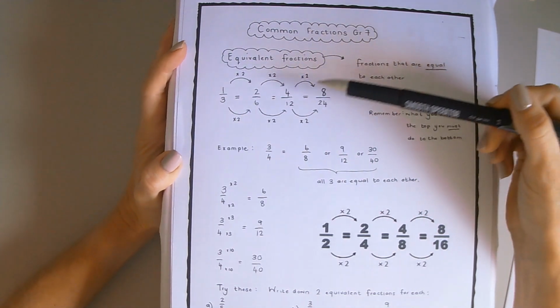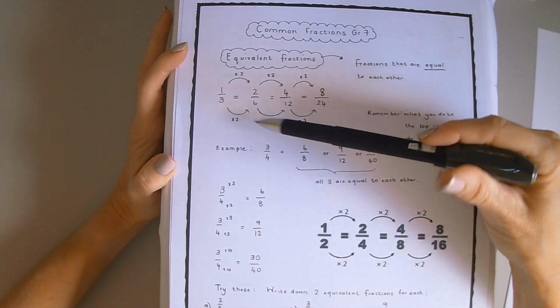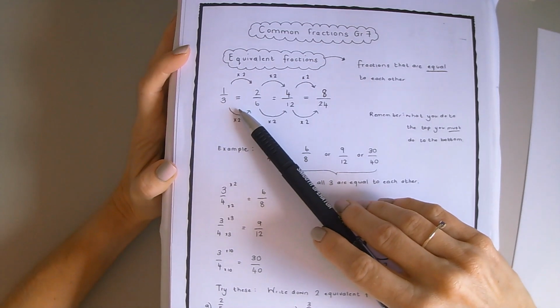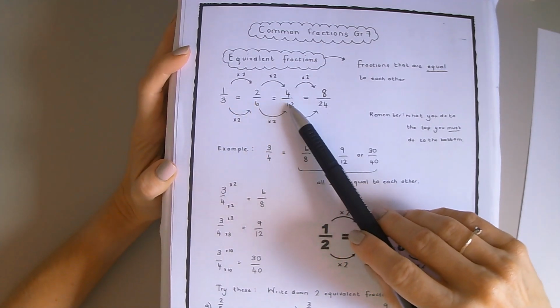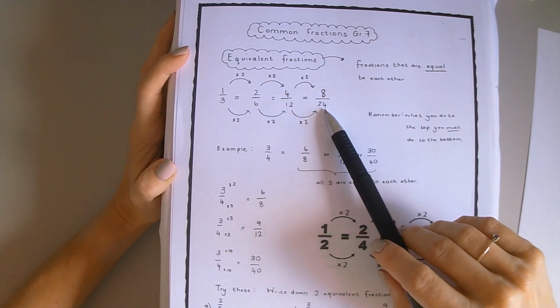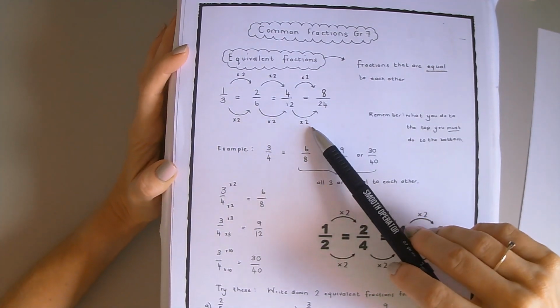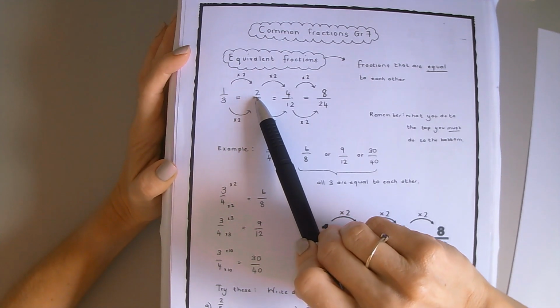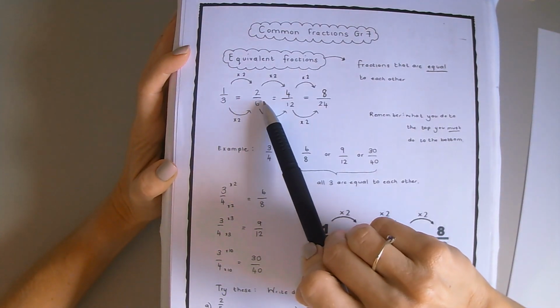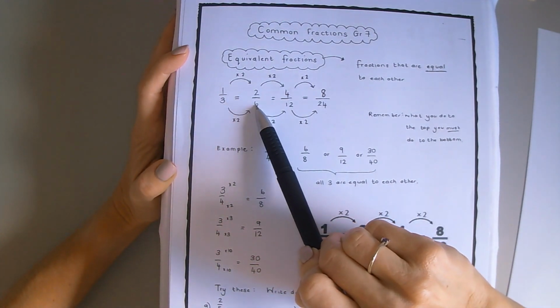Okay, so now in this example, I just wanted you to see how to convert 1/3 into 3 different equivalent fractions. And all I did was I times top and bottom by 2 each time. So here I did 1 times 2 and I got 2. We did 3 times 2, sorry, and you get 6.